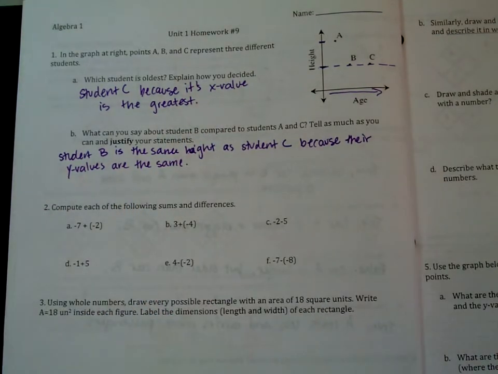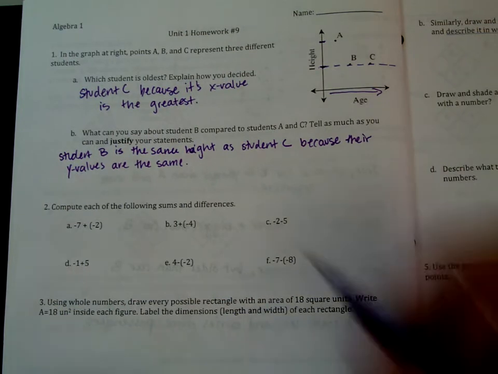Student B is also about half as tall as student A.